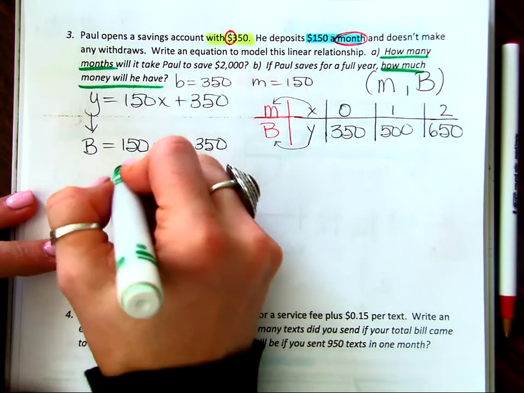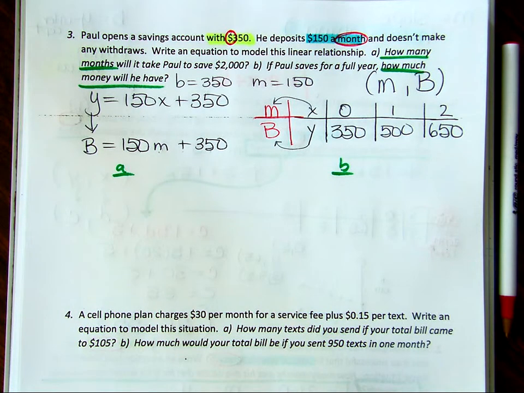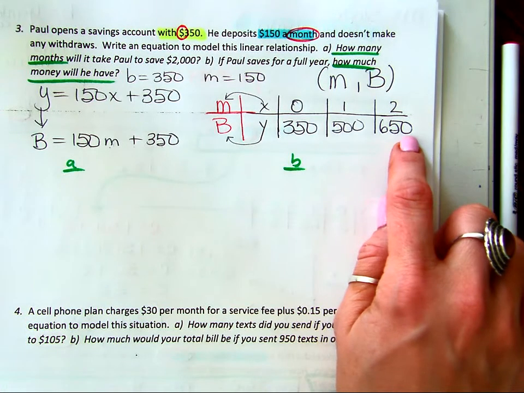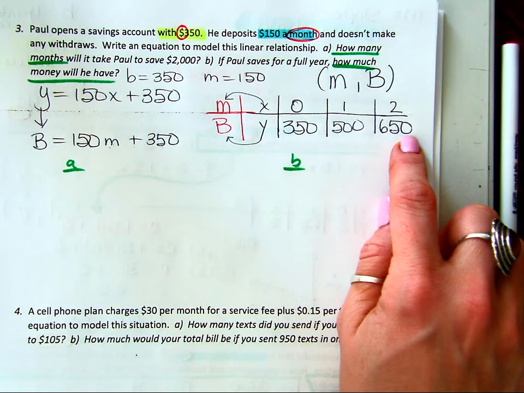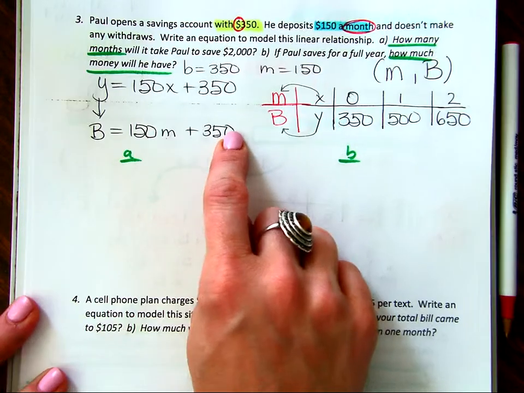So we are now on to double duty. I'm asking you both because before, remember when I gave you one, find the other? You have to find them both. So let's answer A first. How many months will it take him if he is saving for an item that costs $2,000? Are you going to keep extending this table till it says 2,000? Are you going to keep adding 150? No, you use your equation. That's why we set it up.